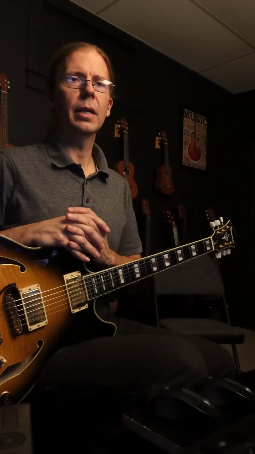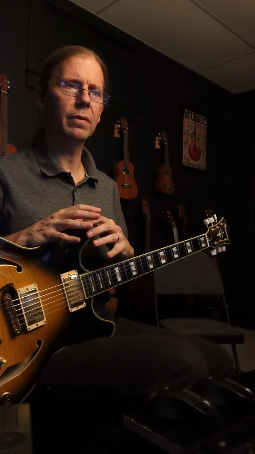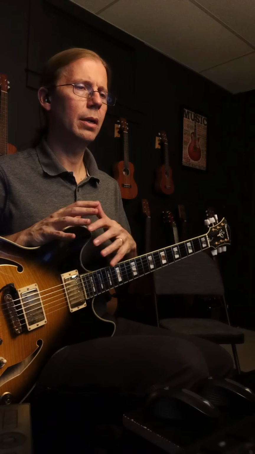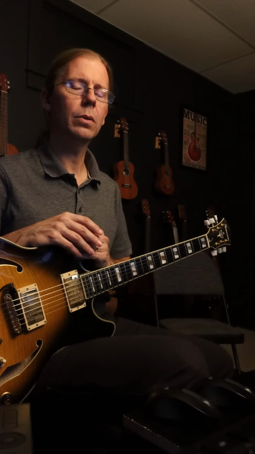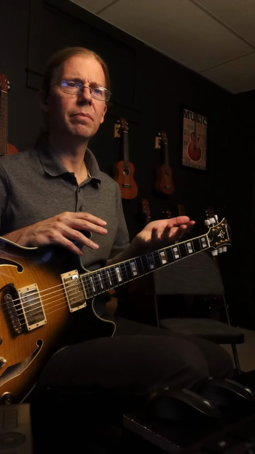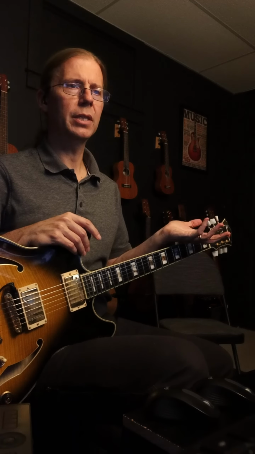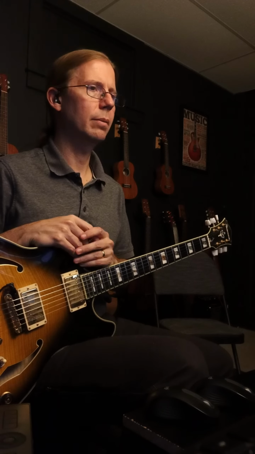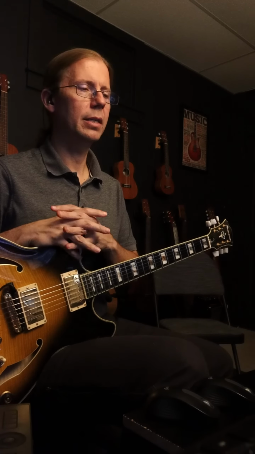There are a lot of examples of different people playing. I think Pat Martino played a chambered guitar later in his career from Benedetto, if I'm not mistaken. And Mike Stern, Bill Frisell, Ted Greene, you often see them with Telecaster style bodies.